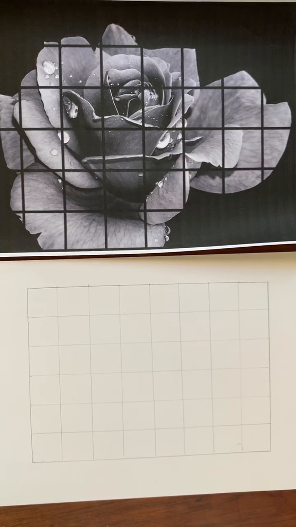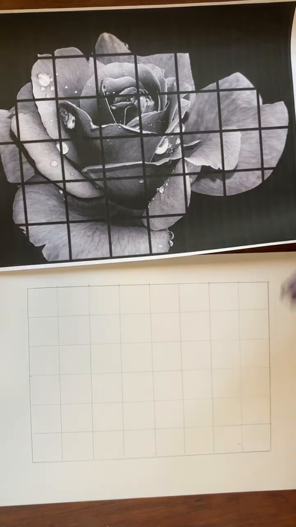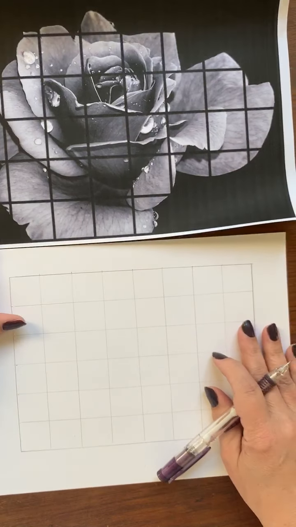Okay, so here we are again. I printed out my picture again. Yours will just be on your computer screen. You don't have to print these out. It just makes it easier for me to show you what I'm doing.